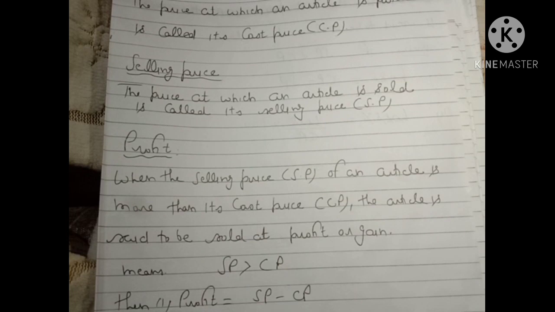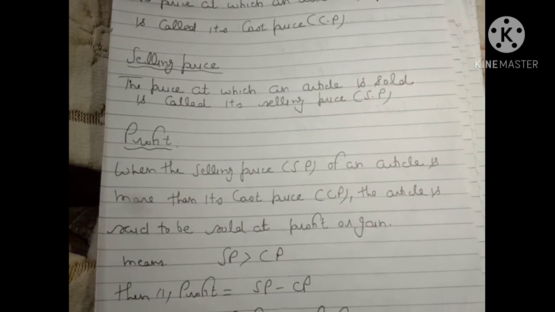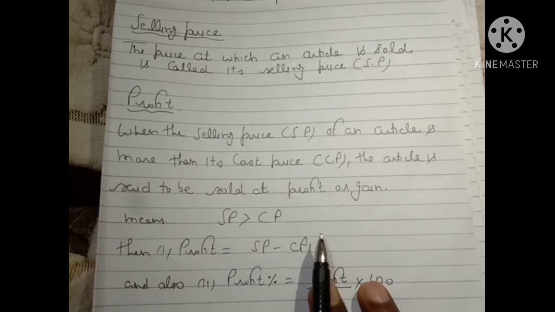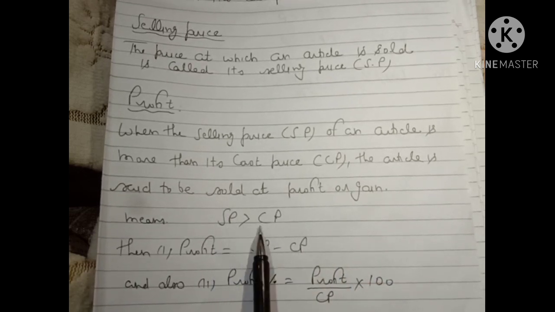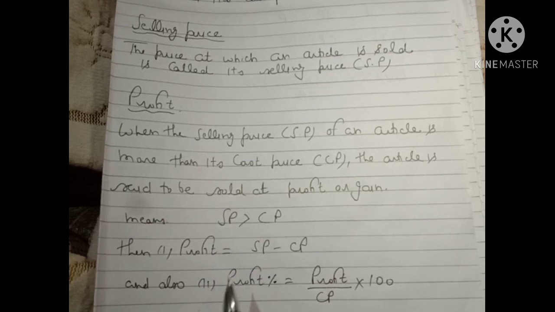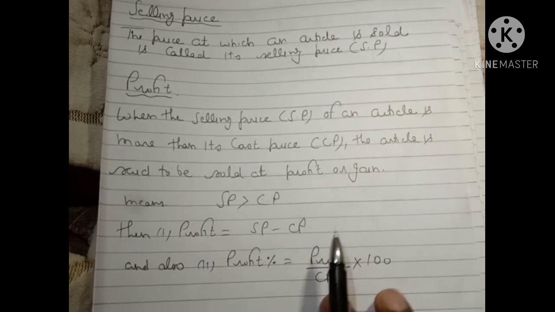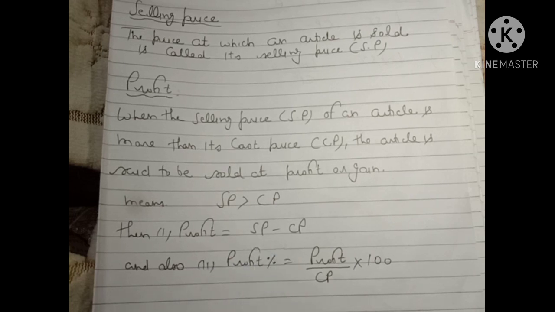Now the next is profit. It is very important, you have to see this one also. When the selling price of an article is more than its cost price, the article is said to be sold at a profit or gain. So you can also write this as SP is greater than CP. This is a case of profit. If SP is greater than CP, the article is sold at a profit. The formula of profit in this case is SP minus CP. So profit is equal to selling price minus cost price.